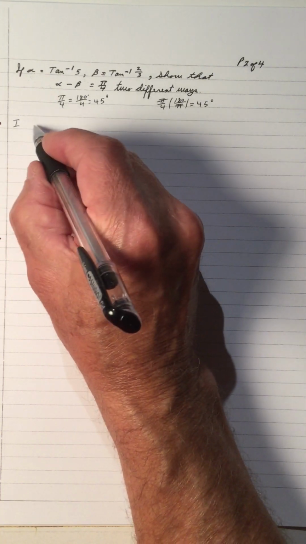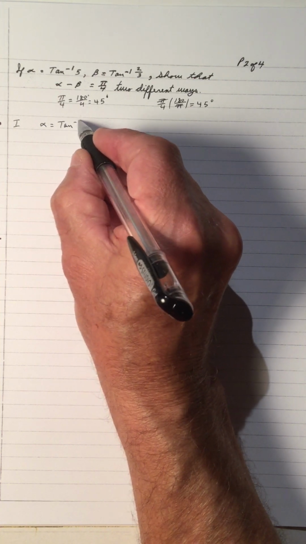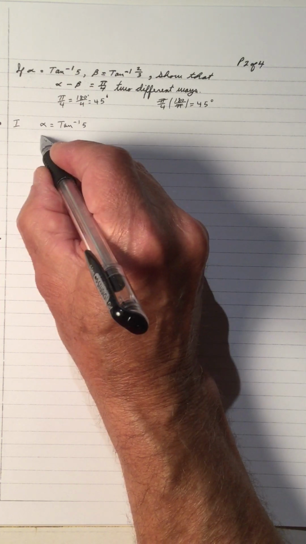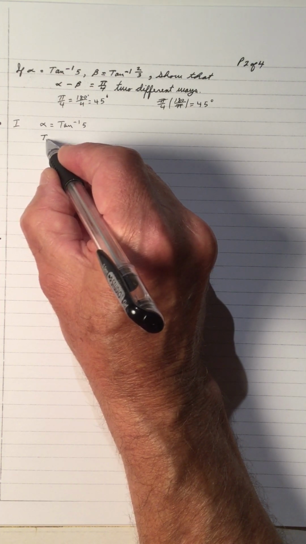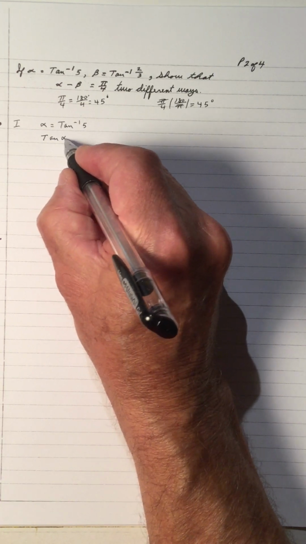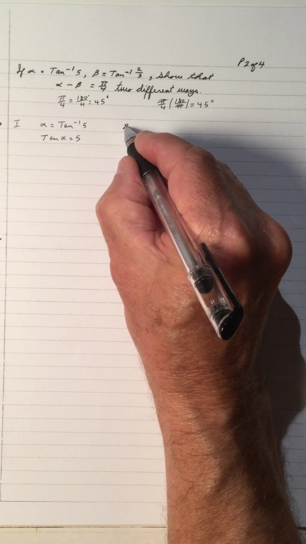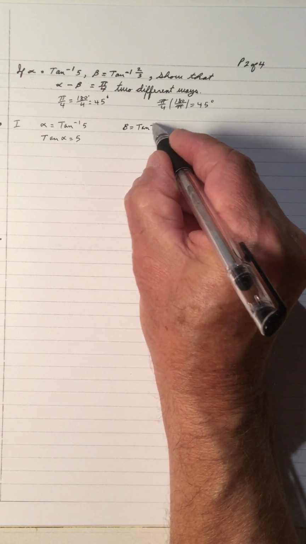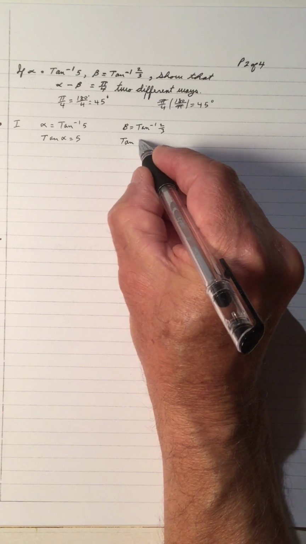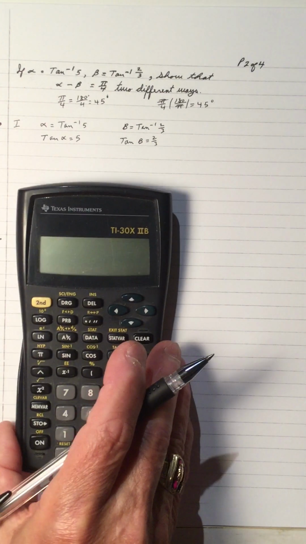The first way I'm going to do it is if alpha equals tan to the negative 1, that's the arctan, that means tan of alpha equals 5. And if beta equals tan to the negative 1 of 2/3, that means the tan of beta is 2/3. But we can use our calculator to work these out.